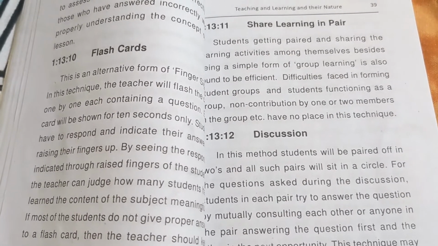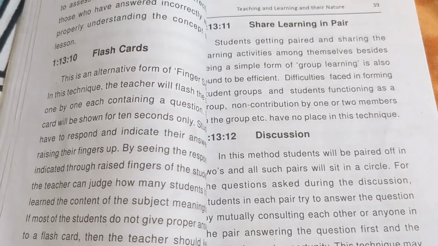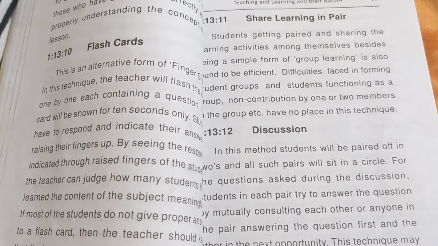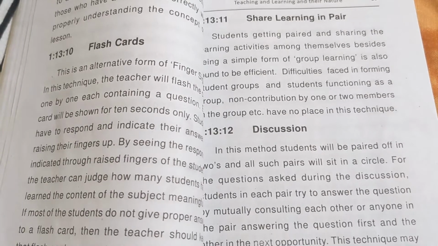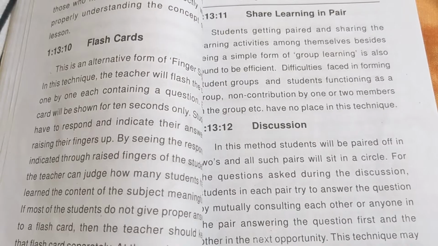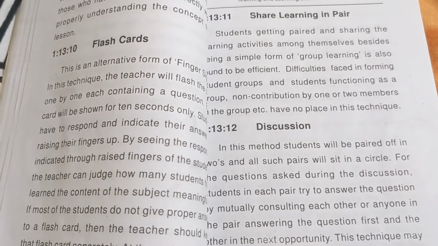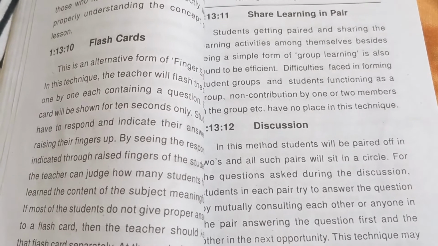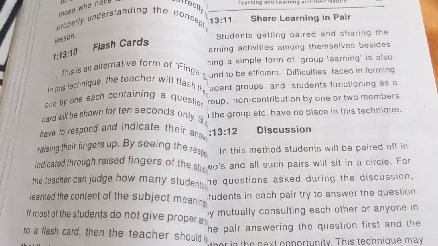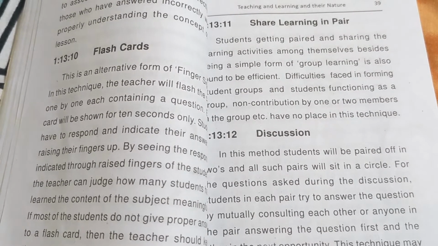Only 2 students are there, and both of them will discuss the learnings that they have done in the class. If they have doubts, they will clarify within themselves. One person will have an idea about the topic, another person will have some other idea on that topic. So when you both discuss together, you will learn more new things on that topic. So this is about share learning in pair.